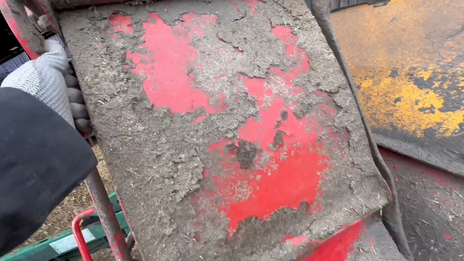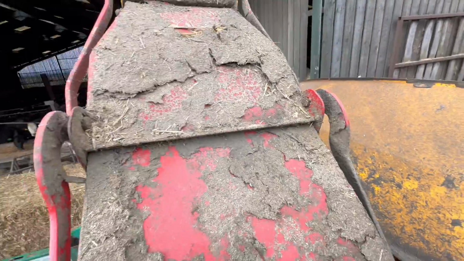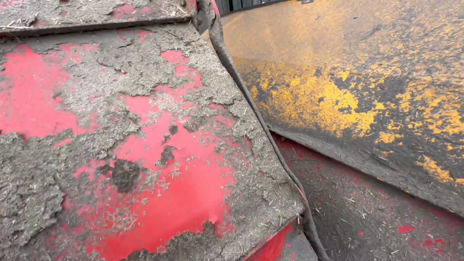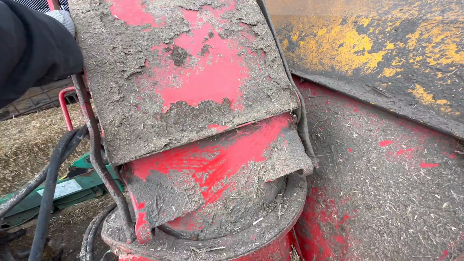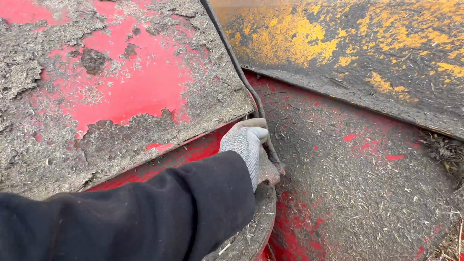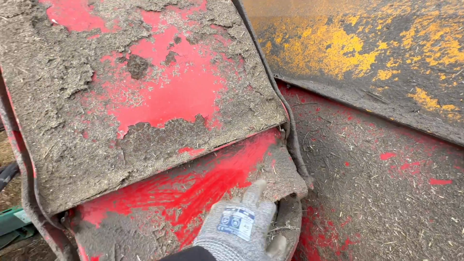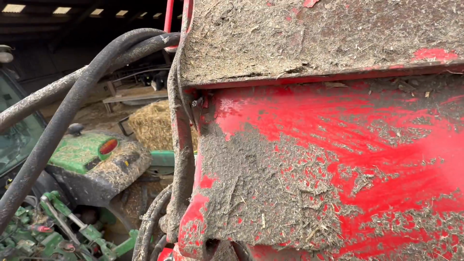Yep. Not as bad as before, I don't think, but oh yeah, nowhere near as bad as before actually. I might just leave it as is, then risk getting the welder out on it. Just see how we get on next few days.